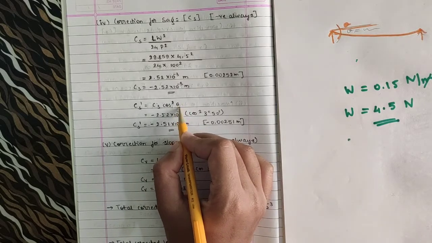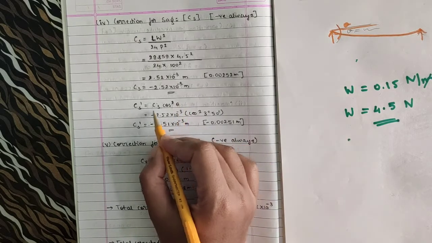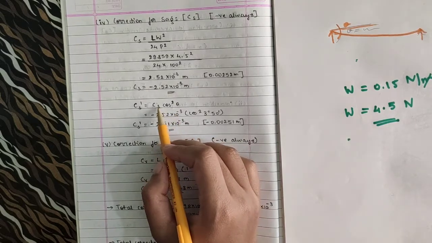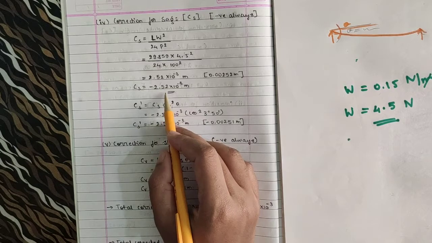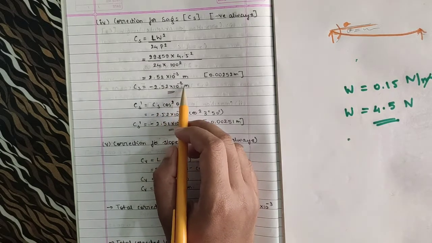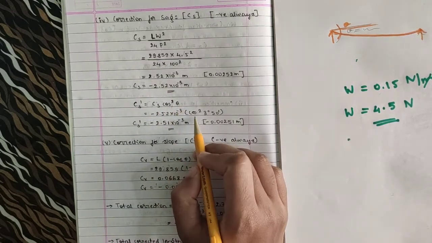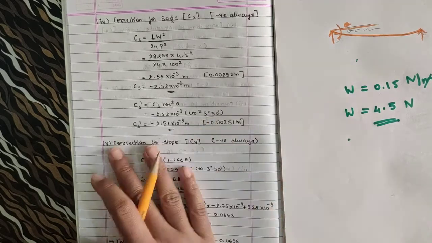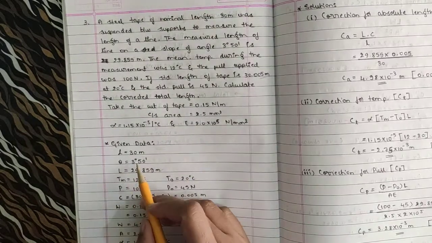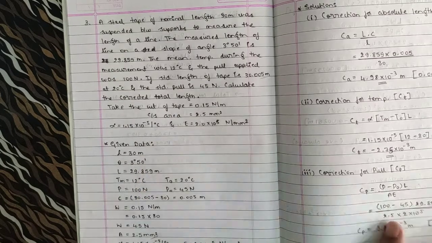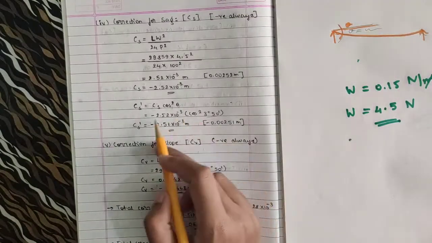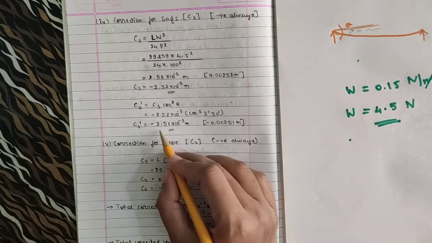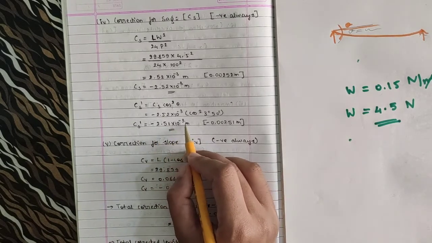As this is not at the same level and theta is given, you have to apply the correction once again: CS cos square theta. You will substitute in the place of CS, minus 2.52 into 10 raised to the power of minus 3, and for theta, it is given here, theta is equal to 3 degree 50 minutes. Then you will obtain CS dash as minus 2.51 into 10 raised to the power of minus 3 meter.